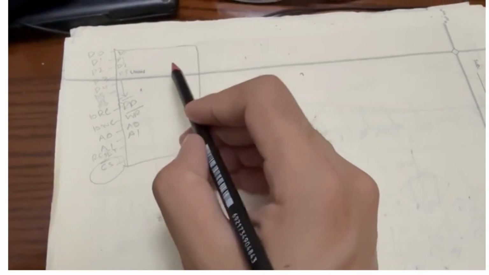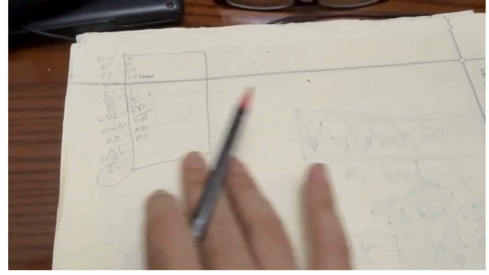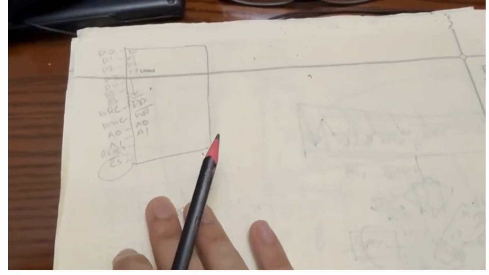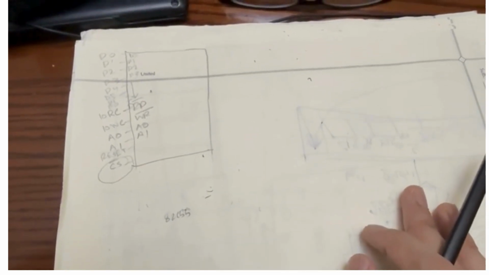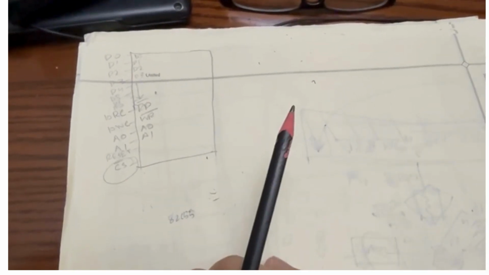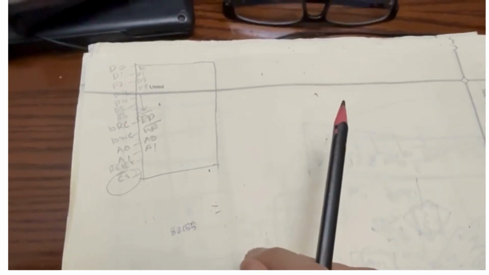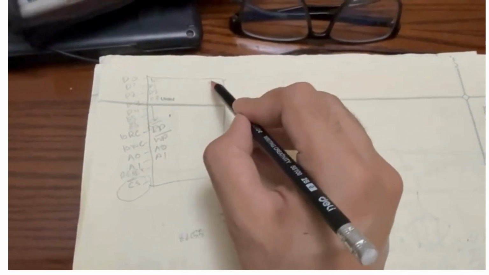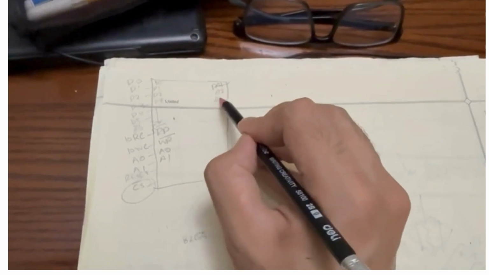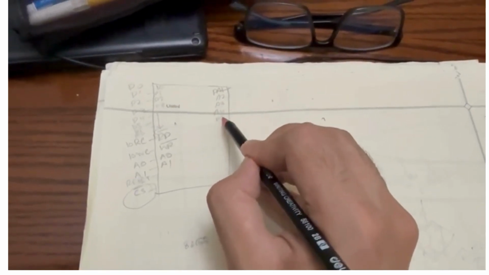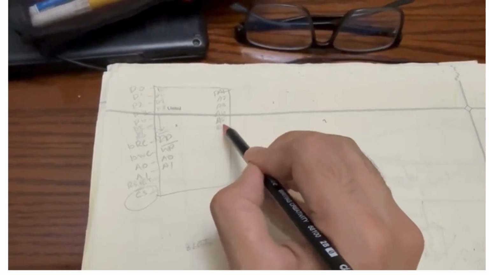So over here you can see very well all the connections I have made with this microprocessor. Now let's go to the stepper motor. So here port A1, A2, A3, A4, A5, A6, A7.